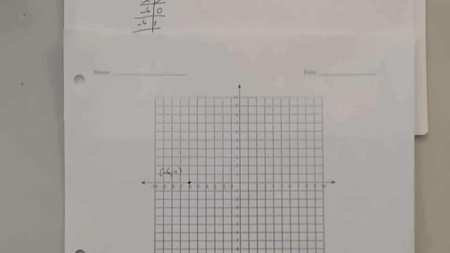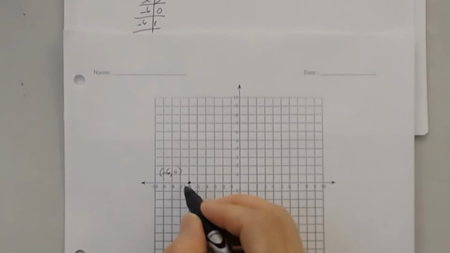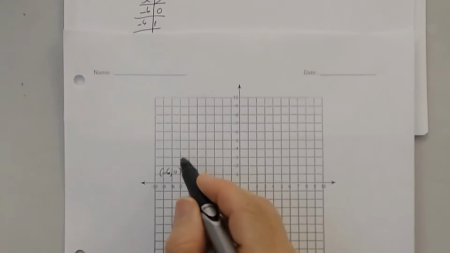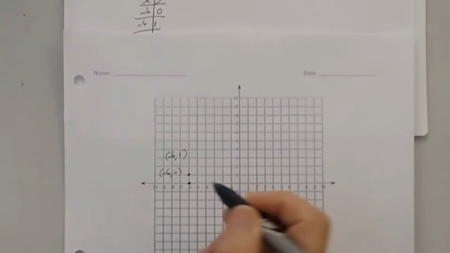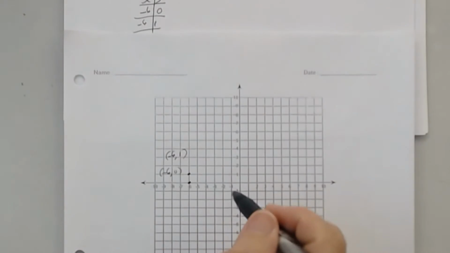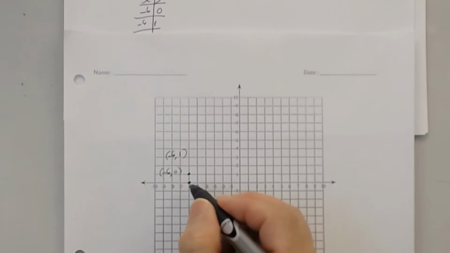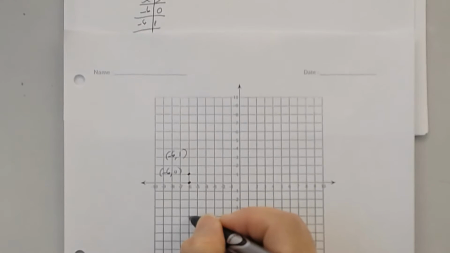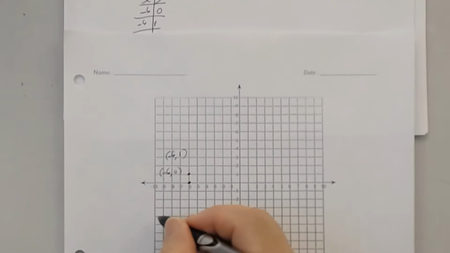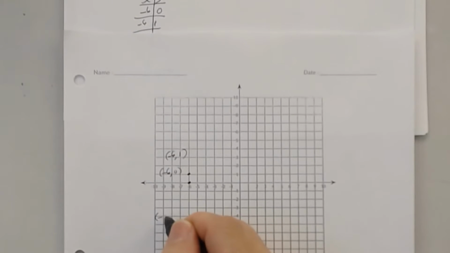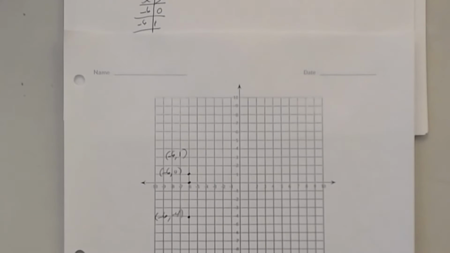-6, 1. So I go left 6, up 1. -6, 1. And let's just do the -6, -4. -6, -4. I go to the left 6 and then down 4. I'm not gonna plot all 4. I just needed 3 of them. And notice if I draw the line, they all lie in the same line. So if you did all 4, they would all lie in the same line.